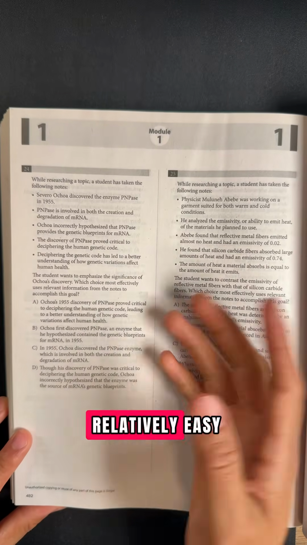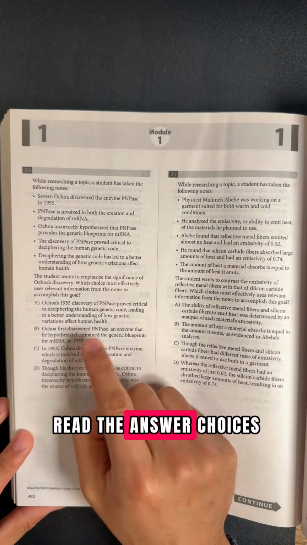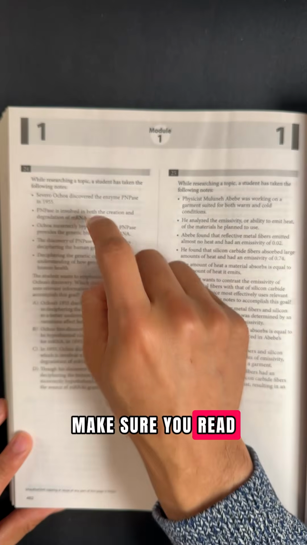If the question is relatively easy, you usually can just read the answer choices. If it's a bit harder, make sure you read the bullet points.